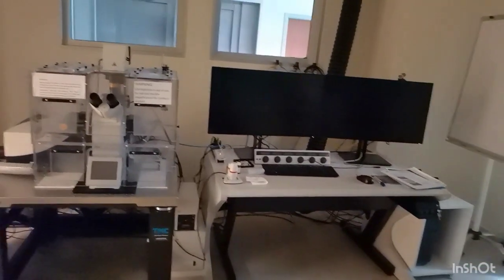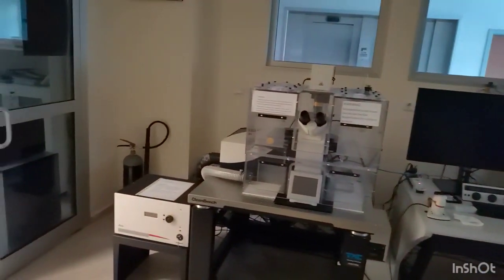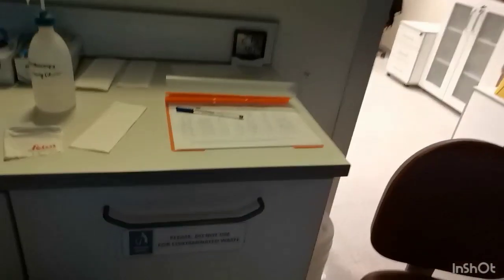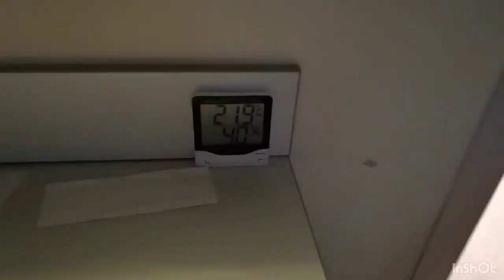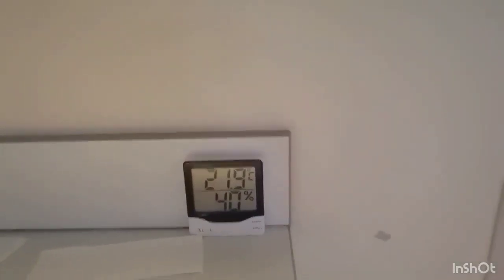Now we check around if there is any sound coming or anything that is still lighting, and then we finally check the room temperature and the humidity levels again and note them down.